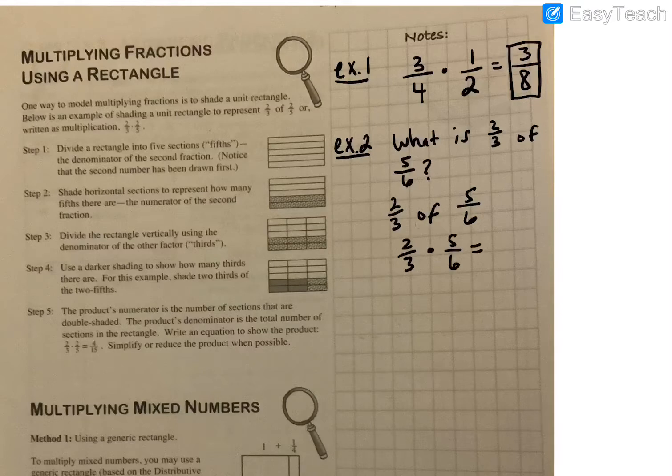So again, I just multiply straight across. So 2 times 5 is 10. 3 times 6 is 18. So 10/18. And you can reduce that, but we don't need to. So that's all you do. You just multiply straight across.